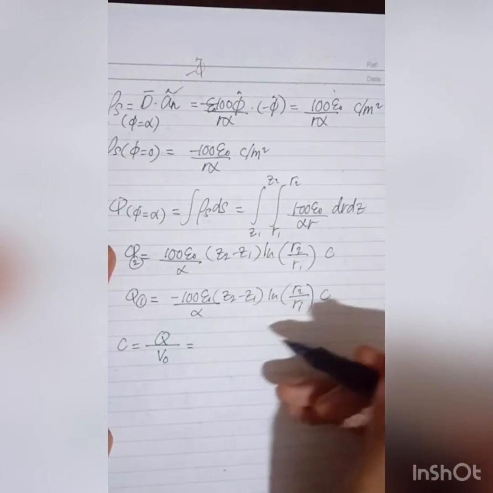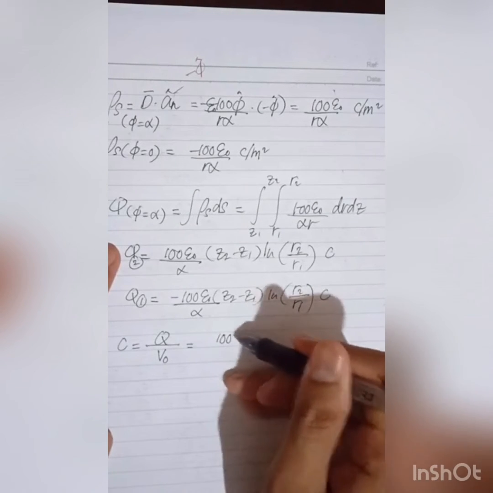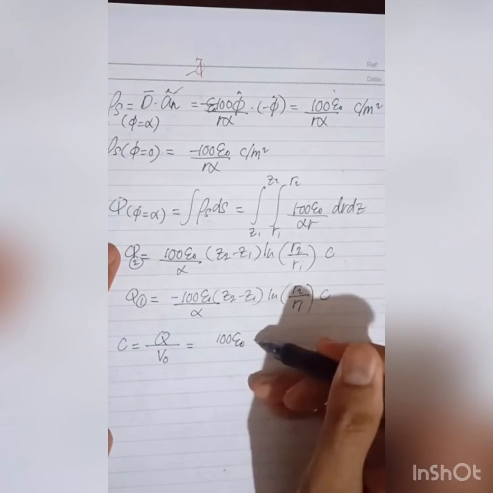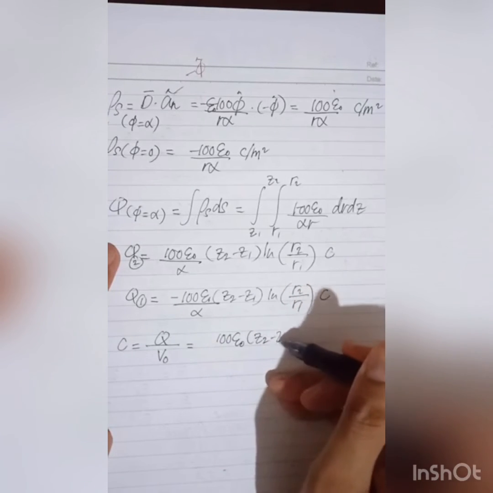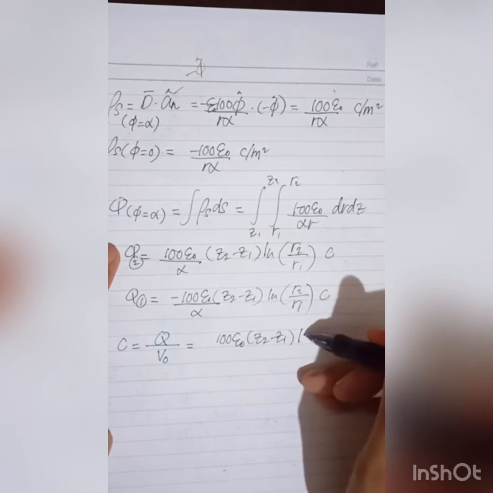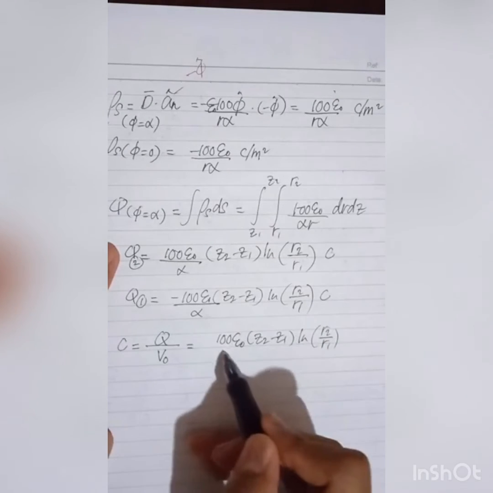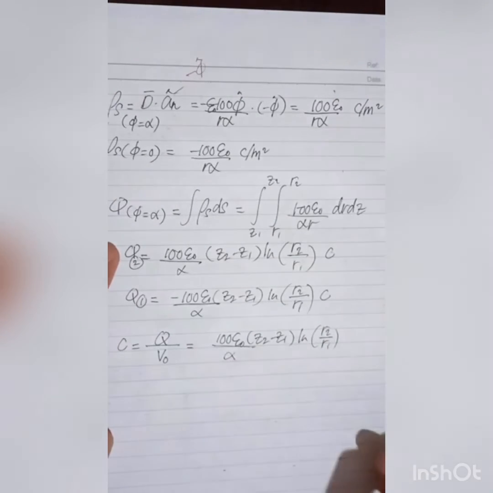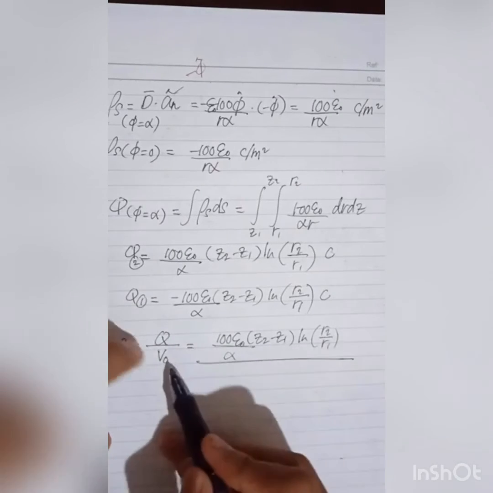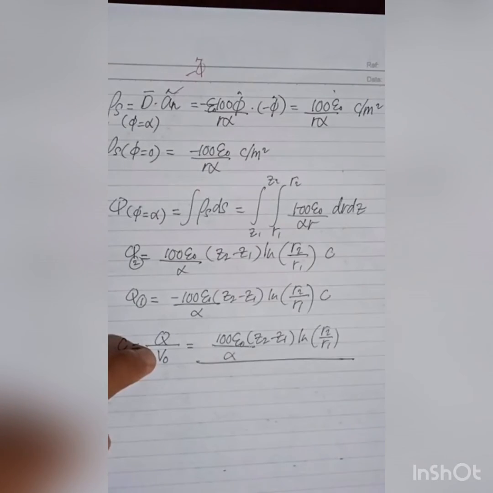So you can take either one. Normally we take this one: 100 epsilon naught z2 minus z1 ln r2 over r1 over alpha, and now over V naught, your potential difference, which is 100.